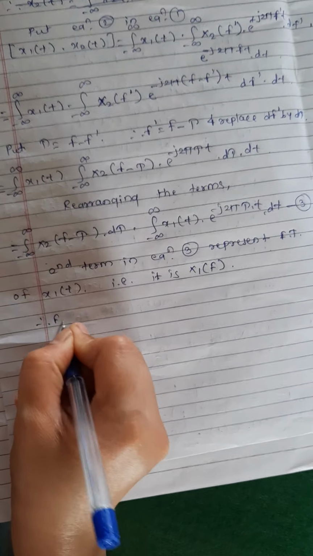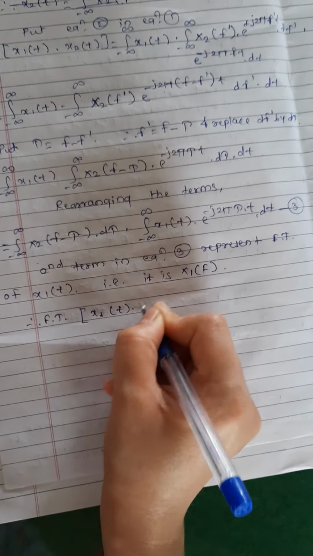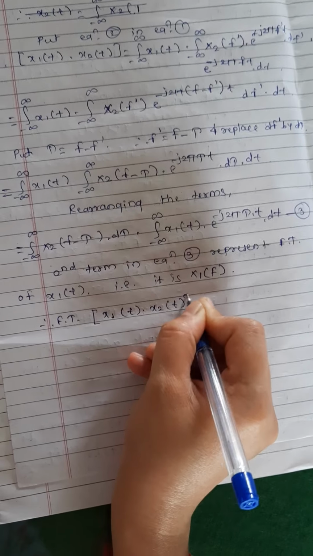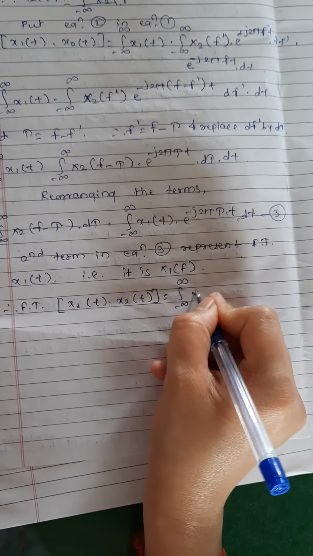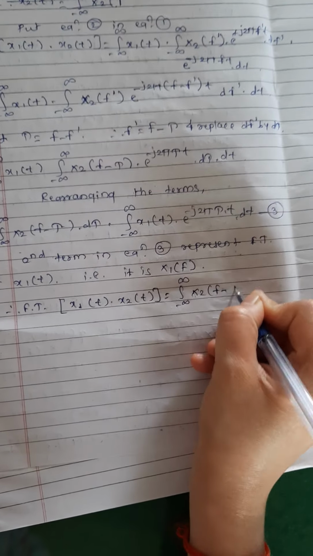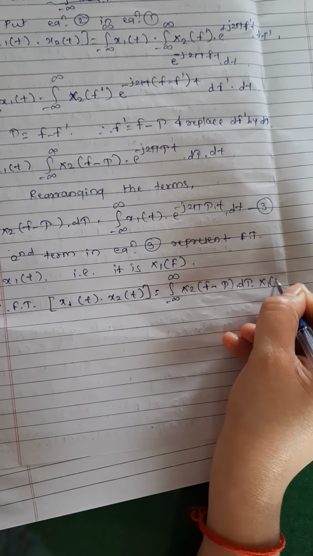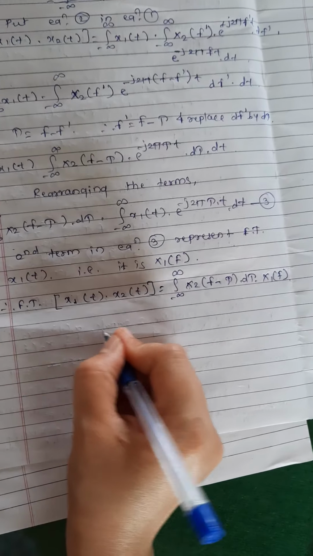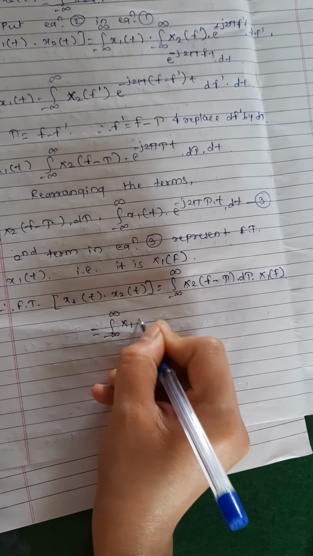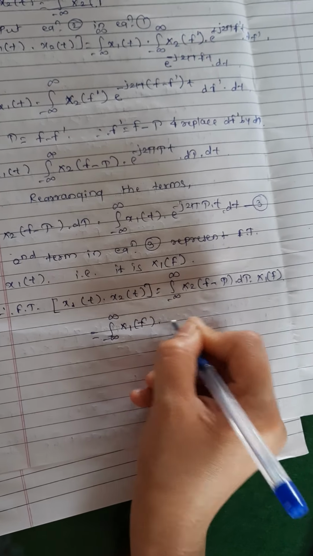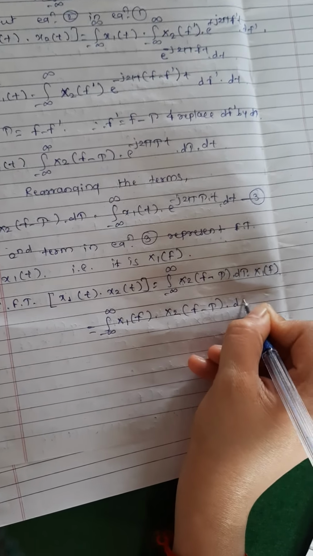Therefore Fourier transform of x1(t) into x2(t) is integral from minus infinity to infinity X1(f) X2(f minus tau) d tau.